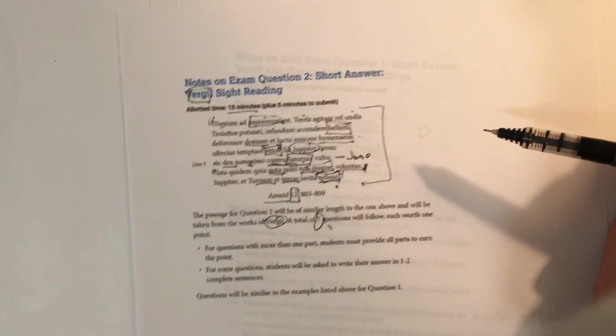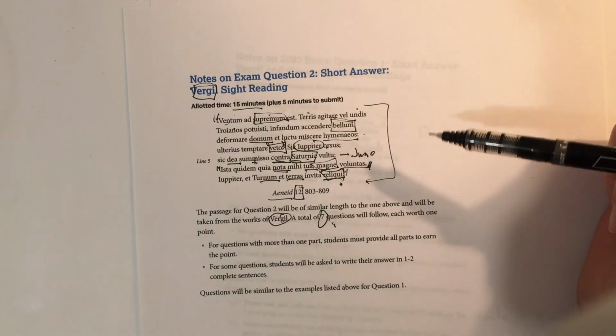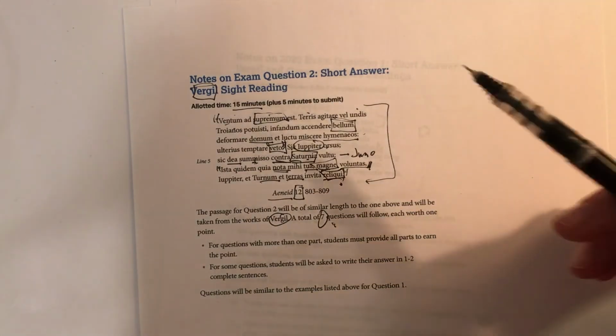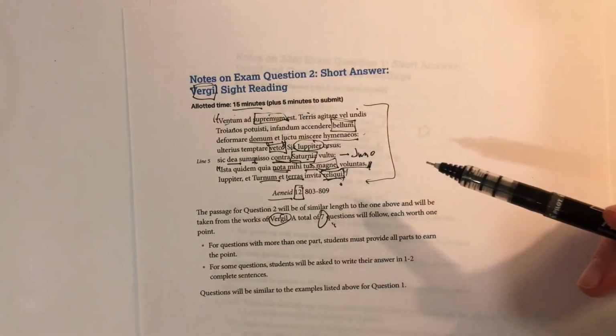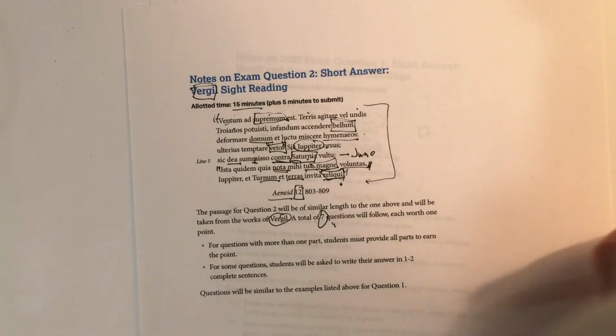So that is a rough guess based on context clues. I could read the whole thing for you, but I don't think you want 10 more minutes of this. So that'd be how I would approach it for the sight passage and then answer the questions.